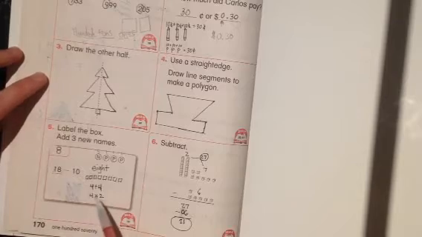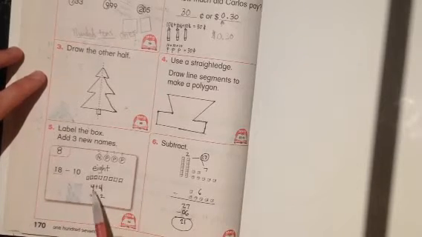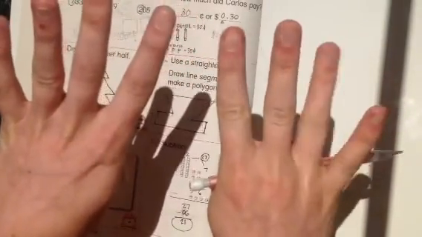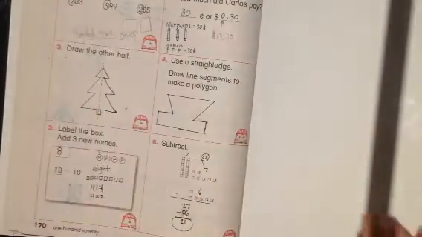So if we did skip counting, 4 times 2, because there are 2 4s, right? So 2 4s, 4 times 2, 1, 2, 3, 4, 5, 6, 7, 8. 4 times 2 equals 8.